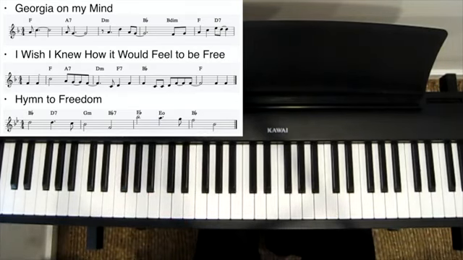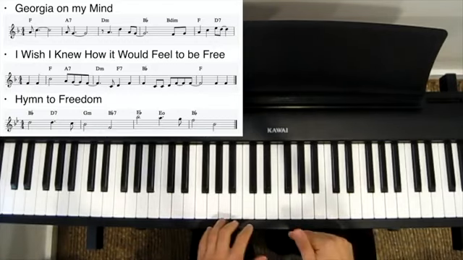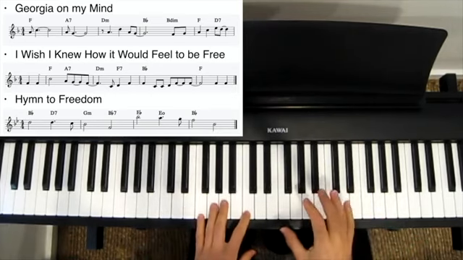Another great example of this is the beautiful song by Billy Taylor called I Wish I Knew How It Would Feel to Be Free. Now that's also in the key of F, and it goes as follows.